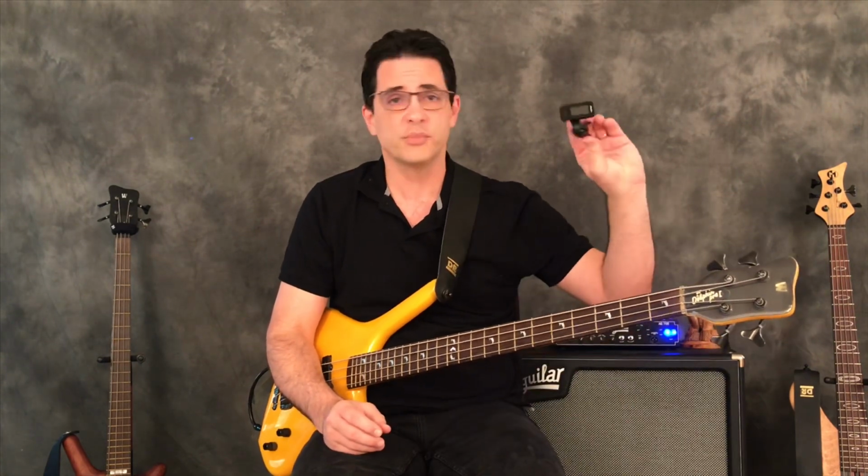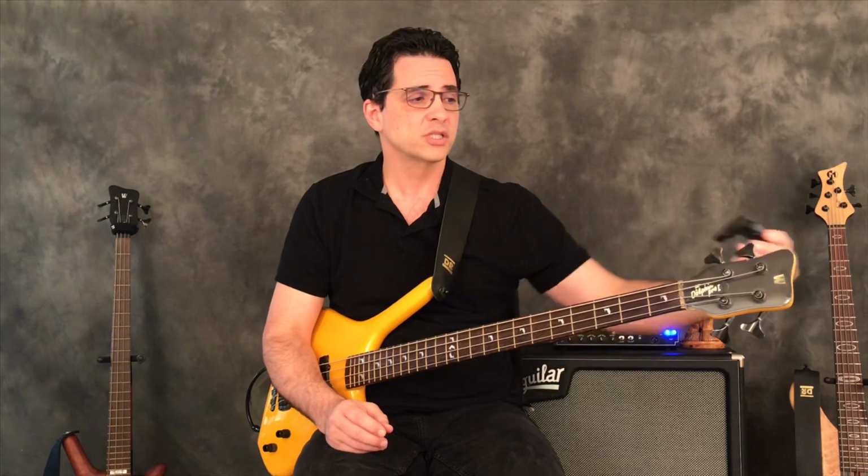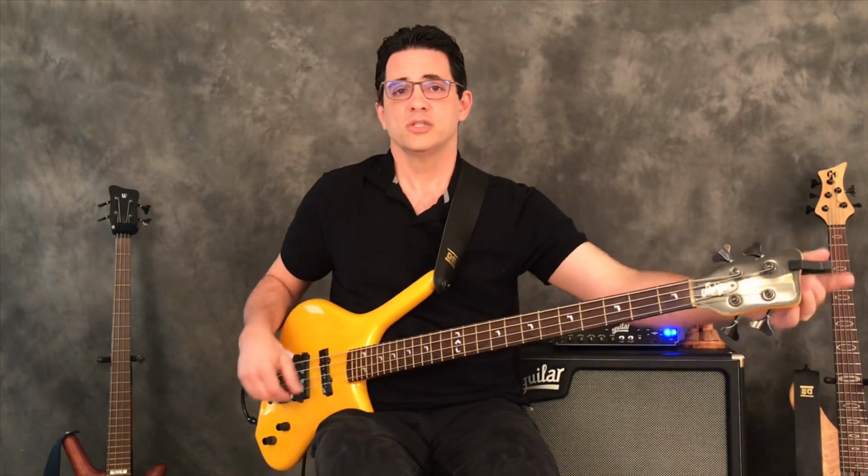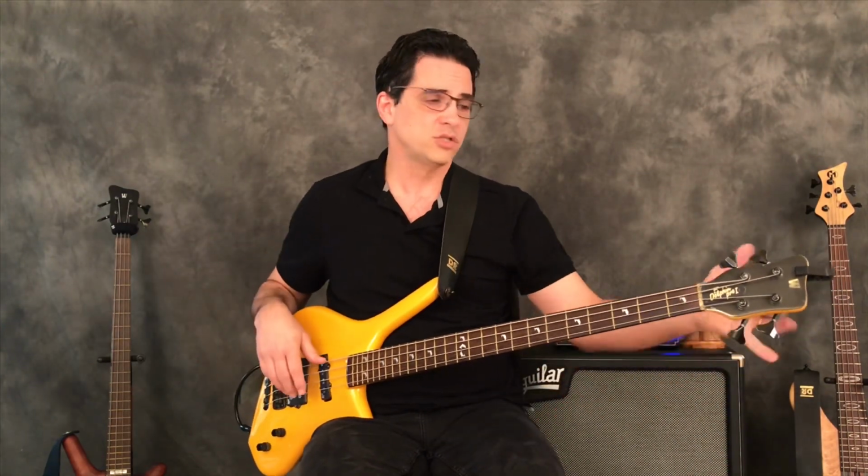But I do some gigs where I don't take my pedal board, and so a clip-on tuner like this is really helpful. Just clipping it on the headstock, turning it on, it actually hears by vibration. So you don't have to have anything coming out to the audience. You can just turn your bass down and tune up in between songs again.